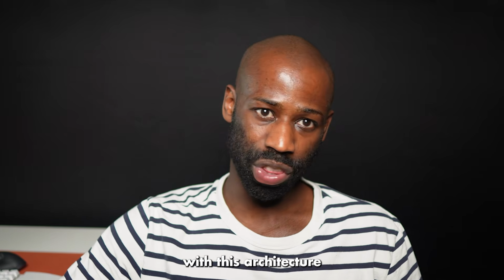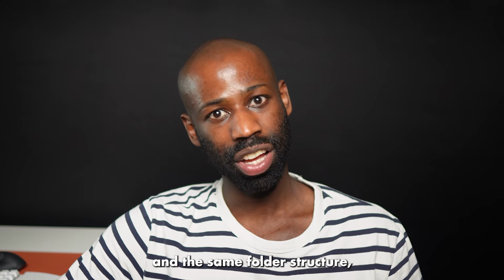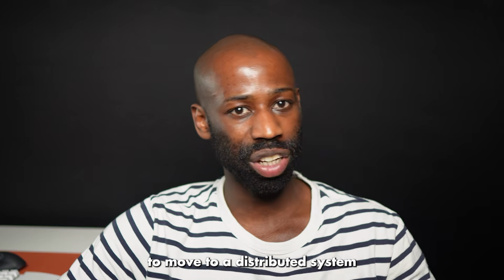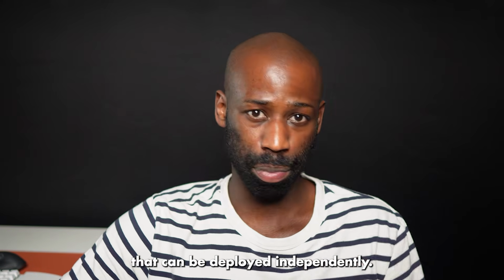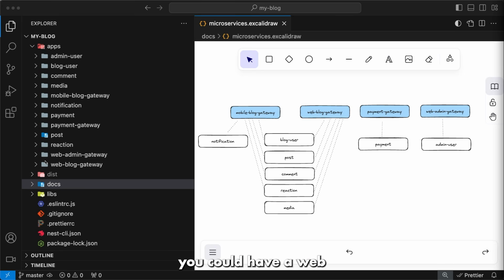You could continue to grow with this architecture and the same folder structure, but you could also decide to move to a distributed system and adopt a microservices architecture. Your existing application will be split into new NestJS sub-applications that can be deployed independently. For instance, you could have a web and a mobile blog gateway, a payment gateway that is used by both the web and the mobile application. You could have an admin gateway, and all of these gateways will be using underlying services like blog user service, admin user service, comment service, post service, reactions, notifications, etc.